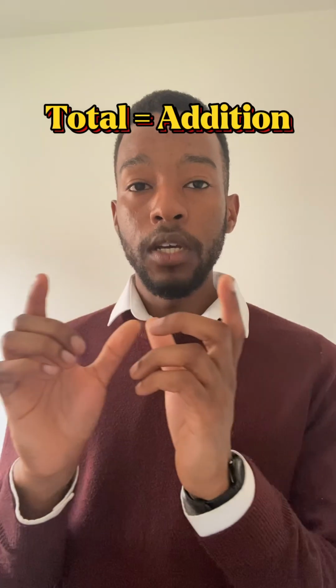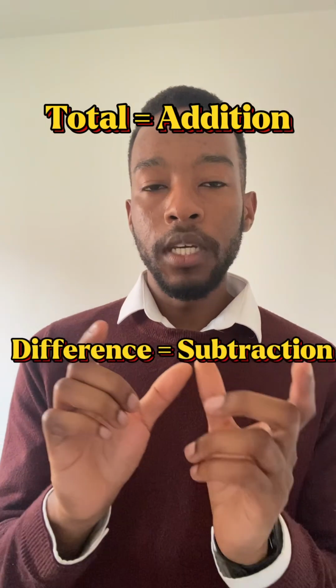When a paper says, what is the difference between this and this, or what is the difference in these or those, normally it's asking you to subtract one thing from another thing. So total normally equals addition, difference normally equals subtraction. So those were 3 tips on how to tackle word questions in GCSE Maths papers.